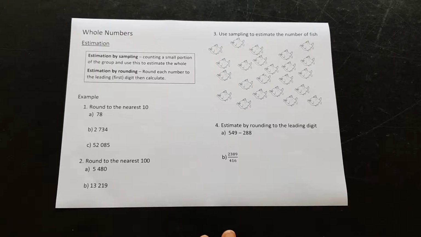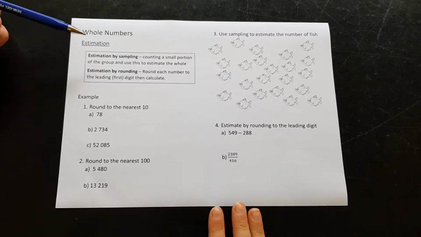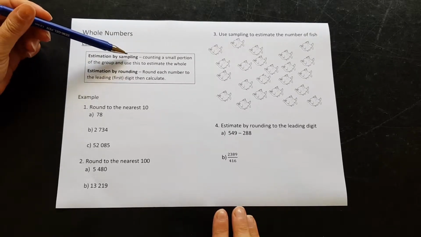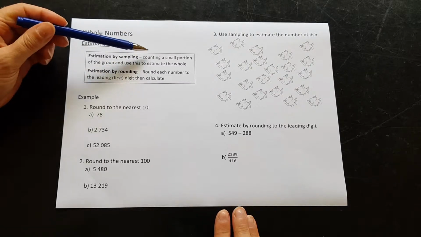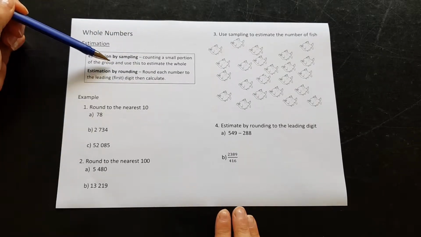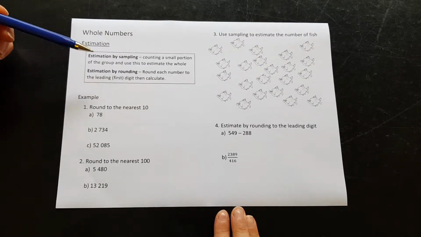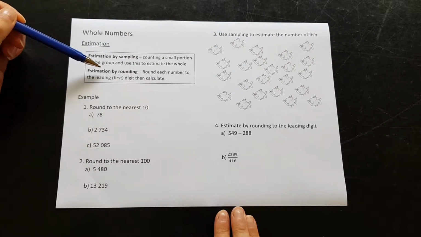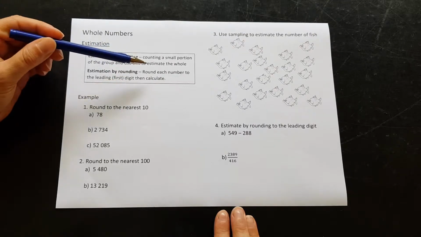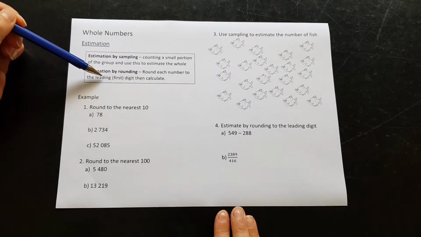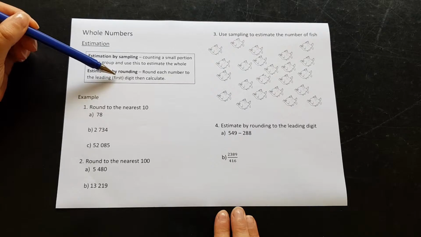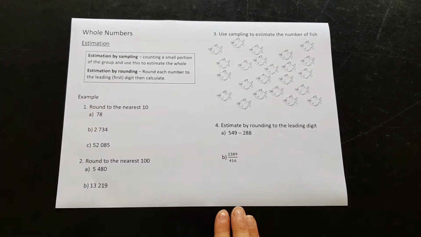Today we are doing whole numbers and we're going to learn about estimation. There are two types of estimation we're going to talk about. The first is estimation by sampling. This is counting a small portion of the group and using that to estimate the whole group. The second type of estimation is using rounding. We'll round each number to the leading digit, which is the first digit, and then calculate from there. I'm going to show you both of those methods today.